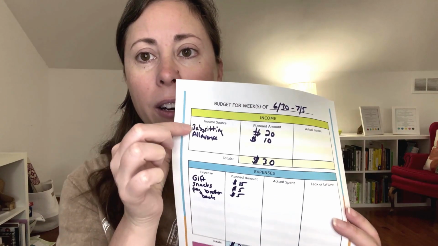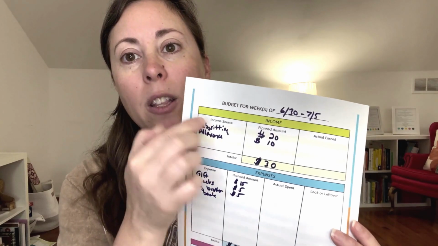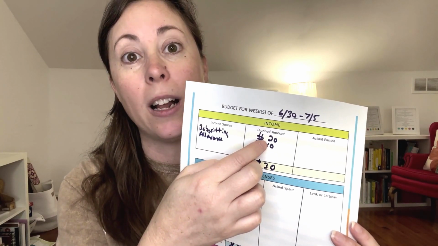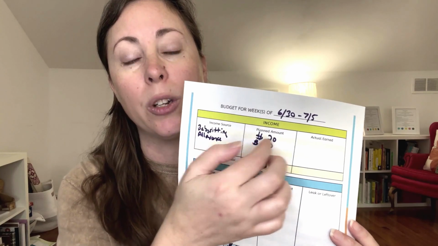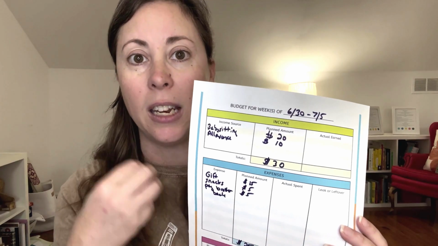In this example, there is a babysitting gig coming up during this budget cycle, and the person expects to get $20 from that. So in your planned amount, you put $20 in that column. There is an allowance expected of $10 coming in for a total of $30 of money coming in this week to use, okay?